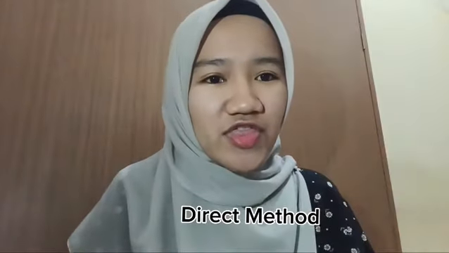Second, we have the direct method. Because of the weaknesses of the grammar translation method, the direct method appeared as a reaction to it. The direct method focuses on vocabulary taught in the classroom using real objects. If the teacher wants you to know some vocabulary, they bring the real object or use real media.